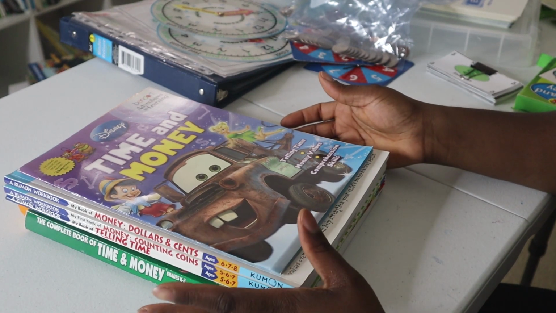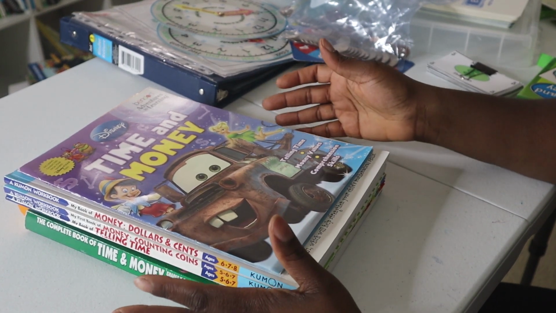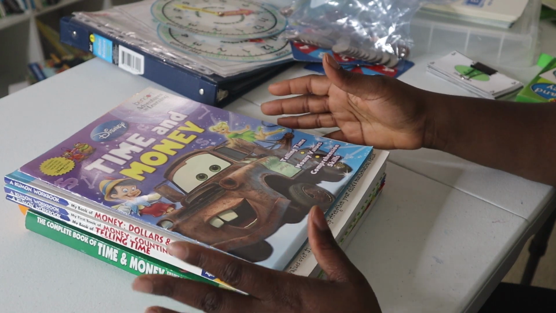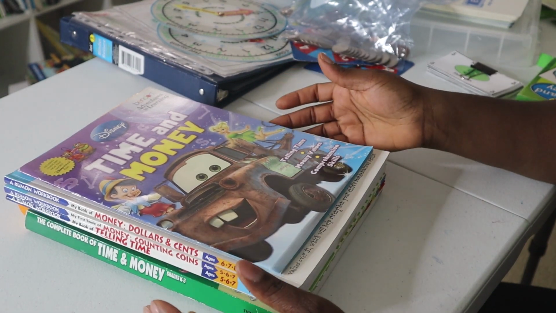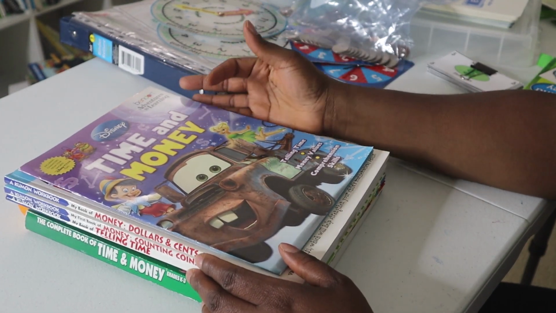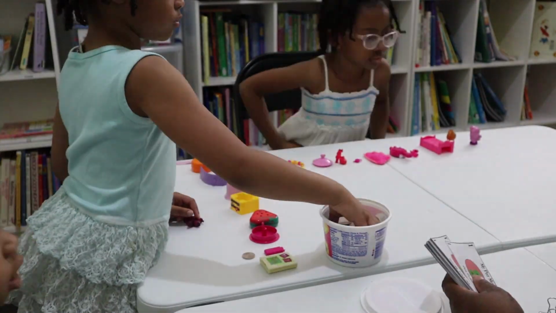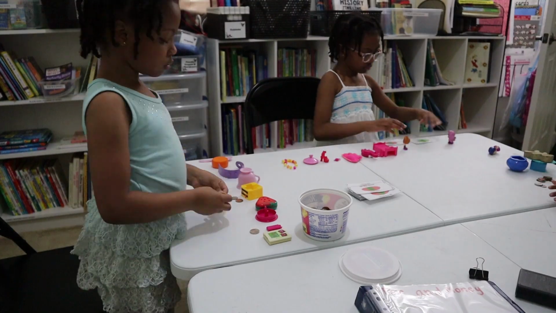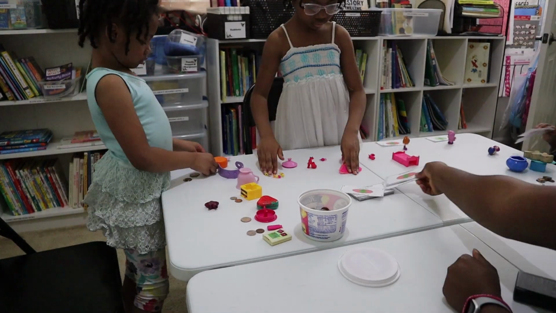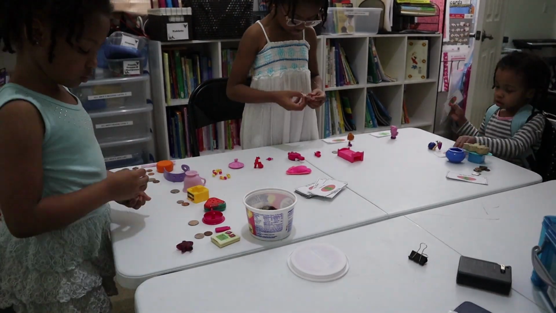So we have these workbooks here. However, we don't sit down and do a lot of worksheets when it comes to learning about time and money, especially with money. With money, I play shop with them, and that's how we mainly learn money, and all of the kids enjoy that game. It's probably their favorite thing to do in math, to be quite honest.